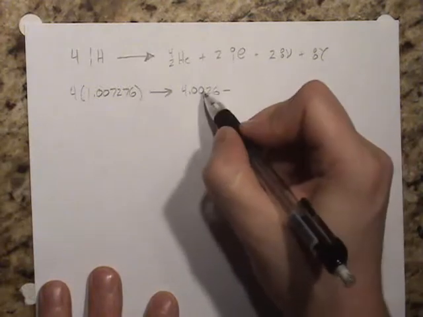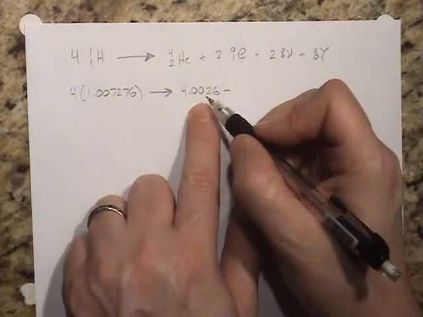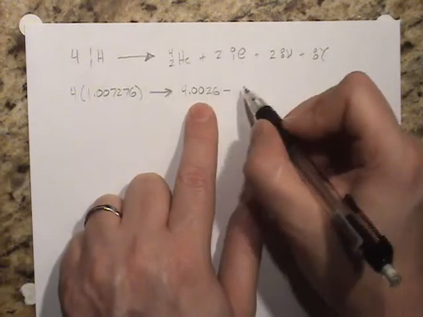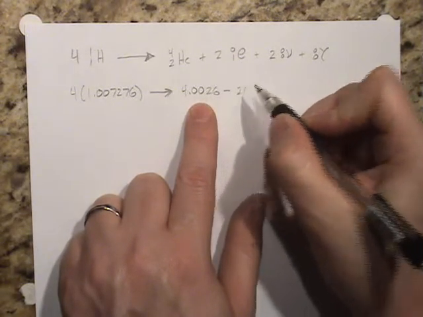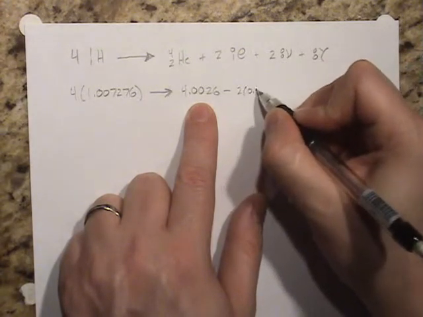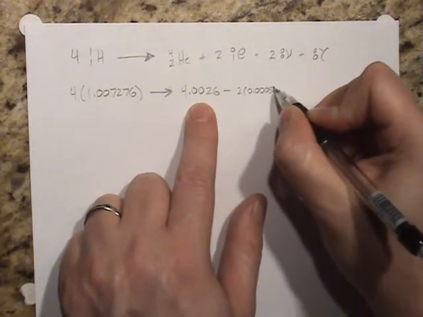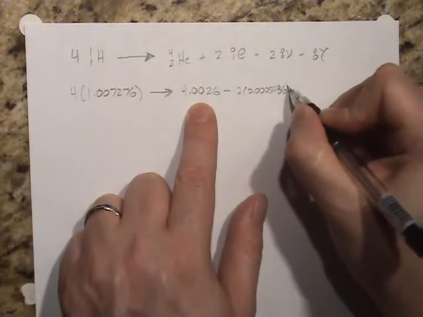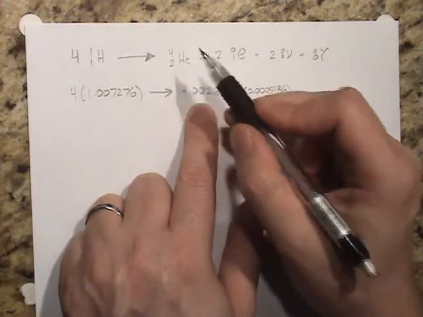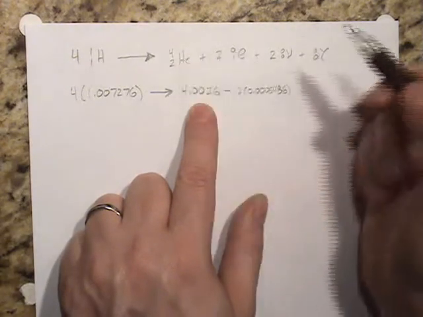But since this is the atomic mass, and I want the nuclear mass, I do need to subtract out the electrons. That's going to be 2 times 0.000548.